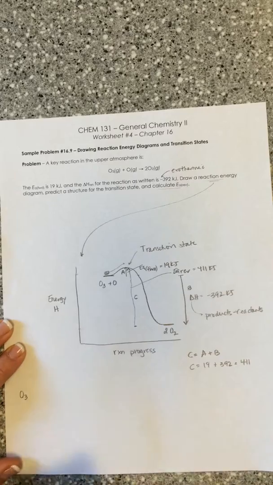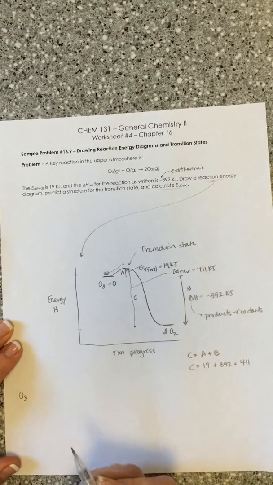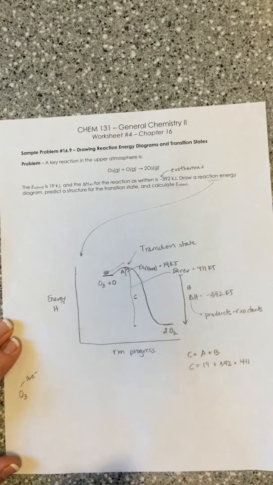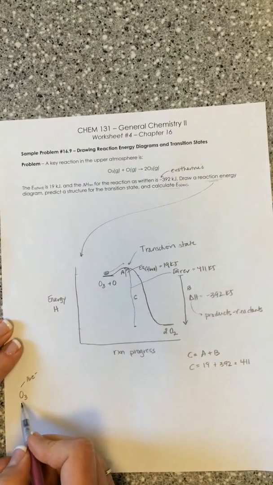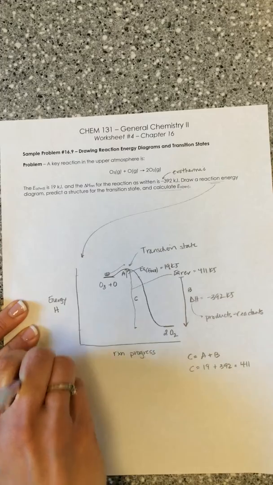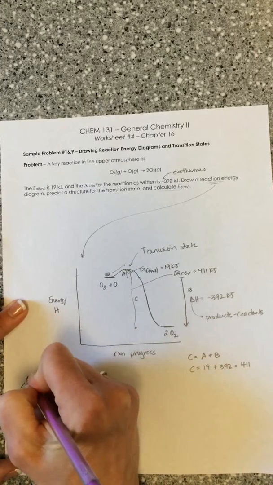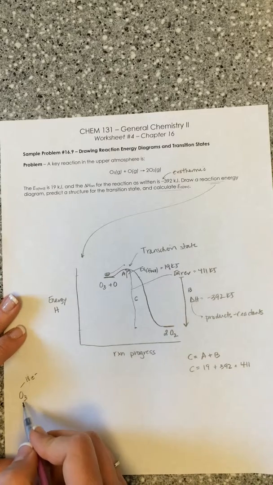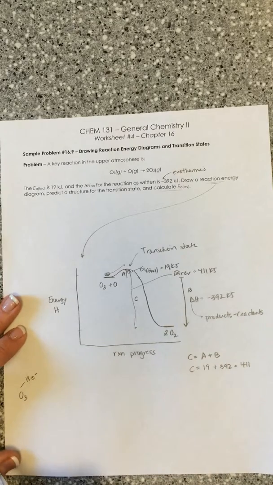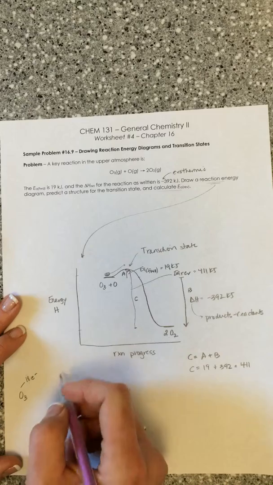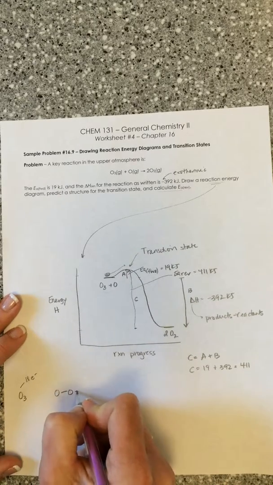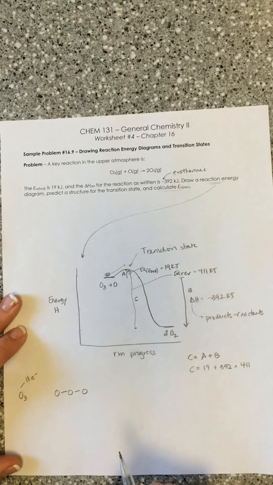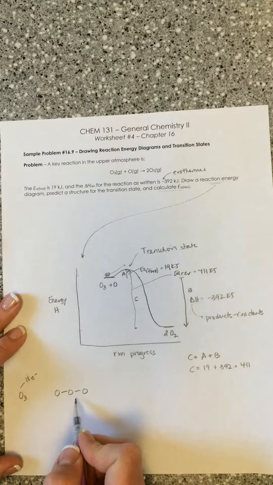If you're having a hard time figuring out how to draw ozone, remember the first thing you have to figure out is how many total electrons you're going to have in your system. That is the total number of valence electrons that each atom contributes. Each oxygen atom contributes 6 electrons. We've got 3 of them, so that's 18 electrons total. We know our 3 oxygen atoms are going to be connected together. They're not going to be in a triangle shape because that's very strange, so there's a linear arrangement here.